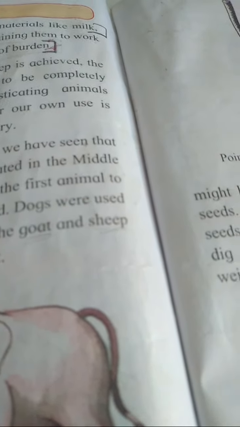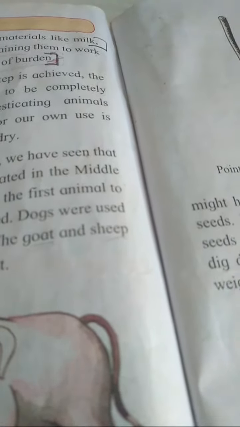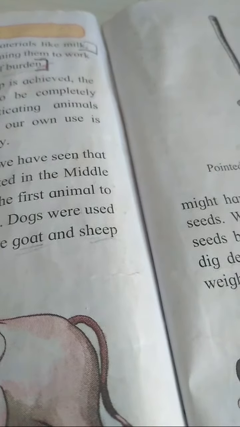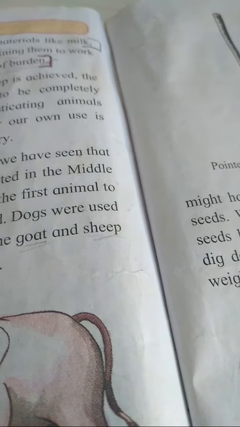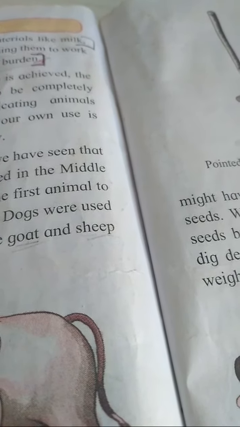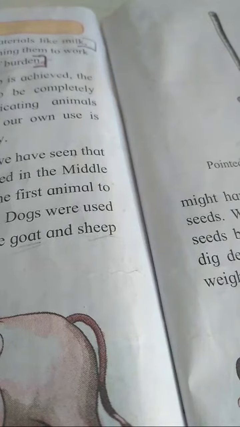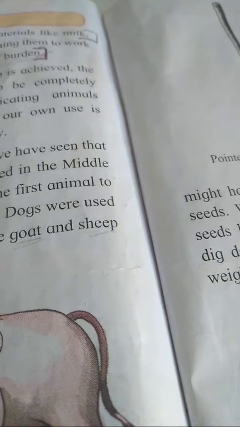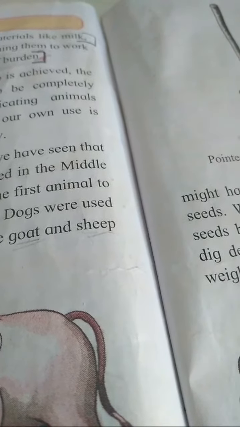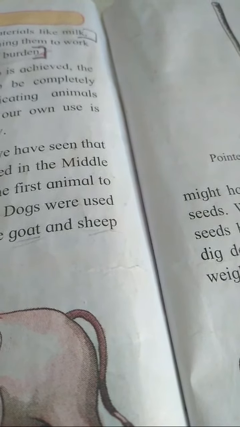We know about that. In the last lesson we studied about the domesticated animals: first of all, in the Middle Stone Age the dogs were domesticated and used to help with hunting. The goat and sheep were domesticated next. Now, the agriculture.